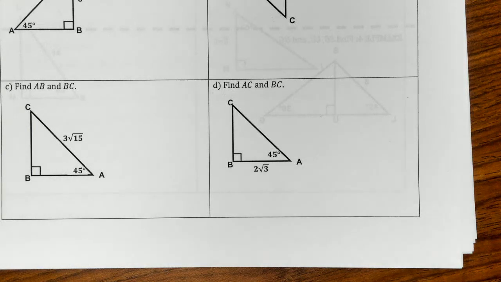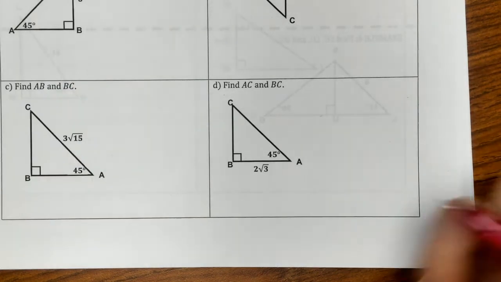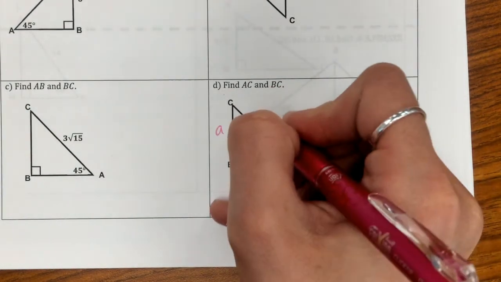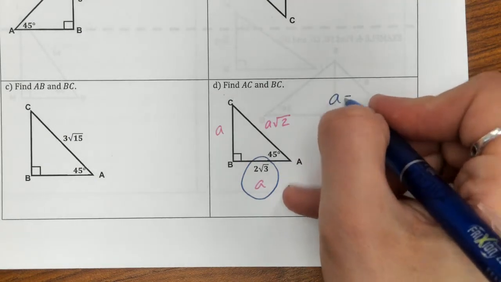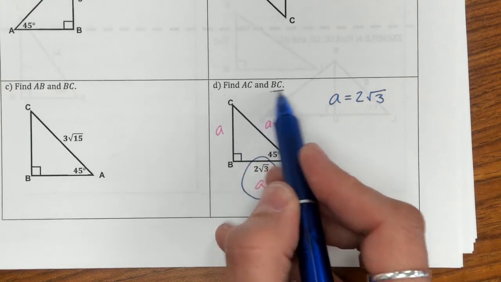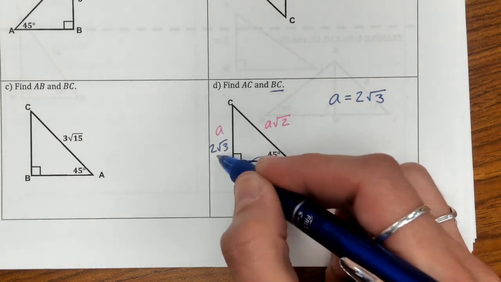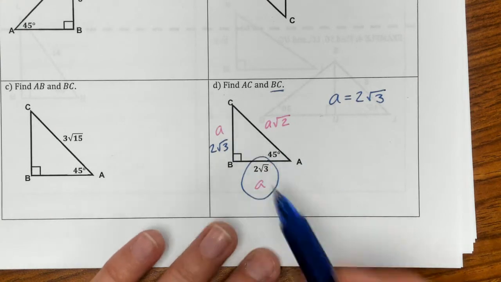All right, so to finish up the 8.3a lesson, I want you to try example 1D on your own. Hopefully we did. With our 45, 45, 90, first thing, we want to do our special right triangles. Make sure that we label our a's and our a square root of 2 so we can see what we need to set equal to each other. So here, a is going to equal 2 square root of 3. So whenever we find segment BC over here, it's going to be the exact same thing because a is 2 square root of 3. So we need to find a square root of 2, so segment AC over here.